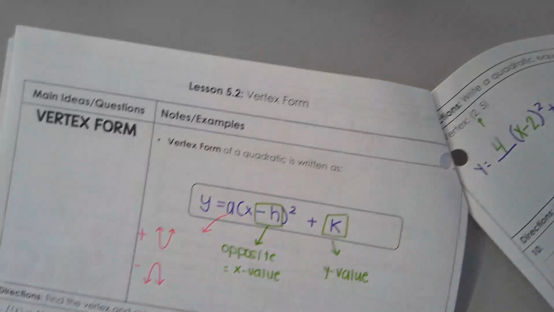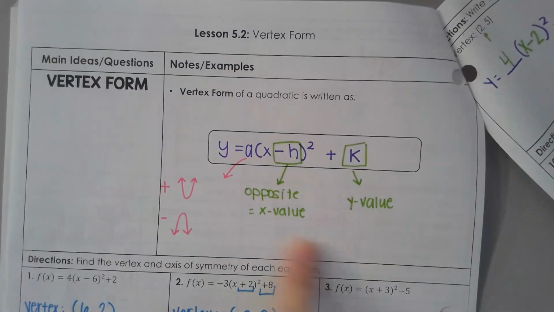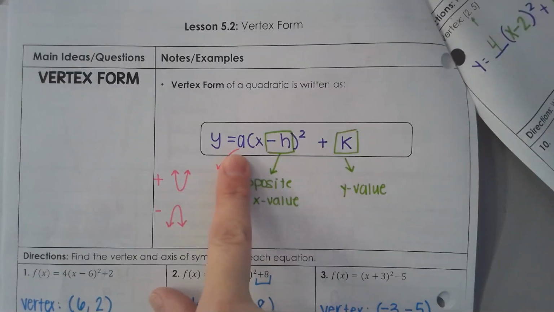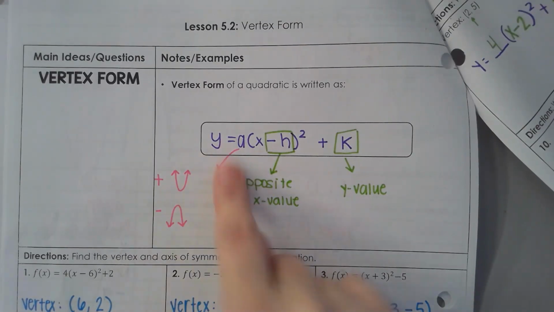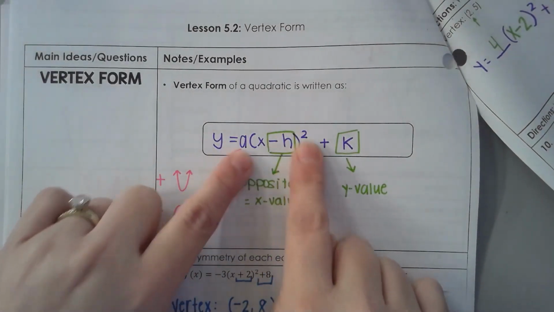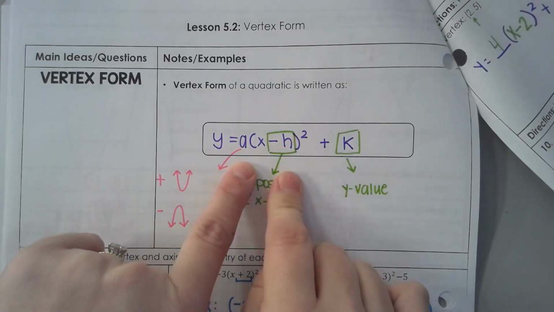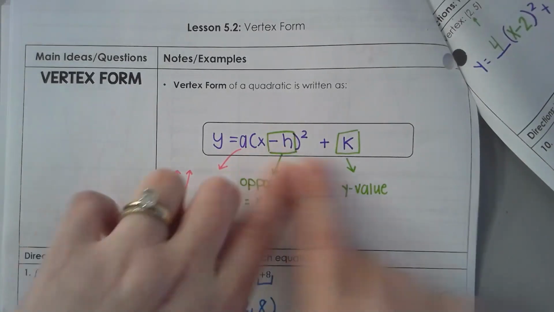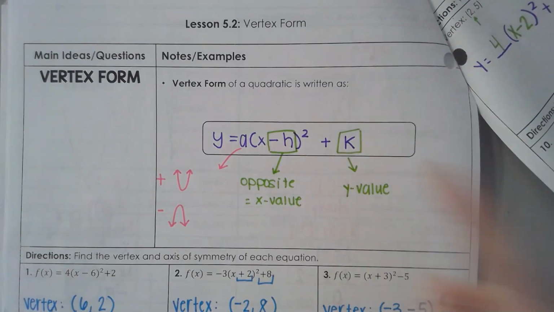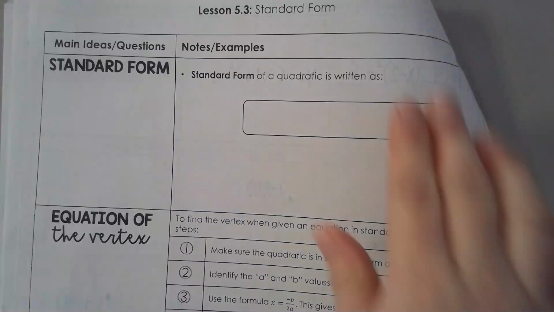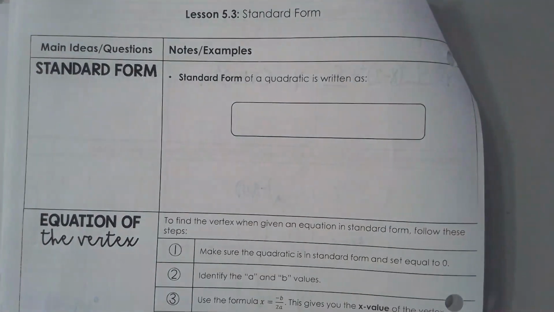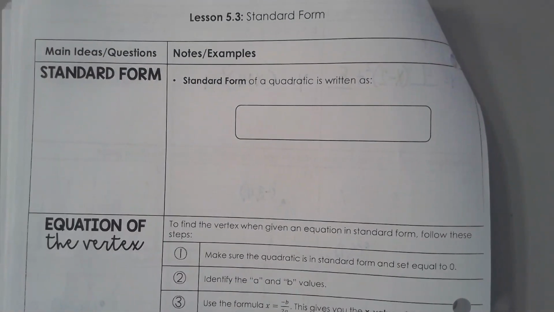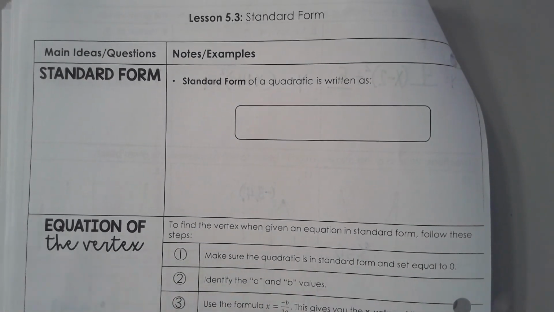1.3, we're going to do standard form. The last lesson we did was vertex form. So we looked at equations that look like this. Some big things you notice are parentheses: x plus or minus something in parentheses, and then something added or subtracted at the end. Vertex form makes it really easy to find the vertex. No calculations required. Most everything that we see in this unit will be in standard form.